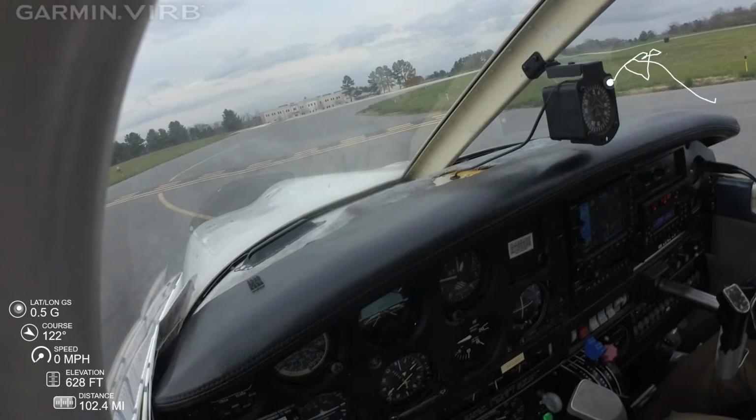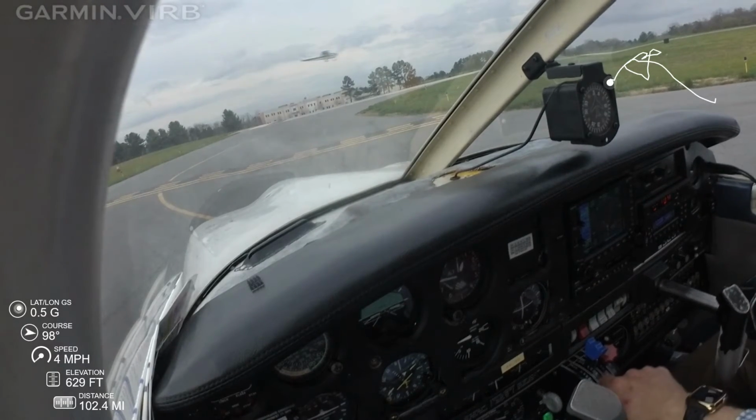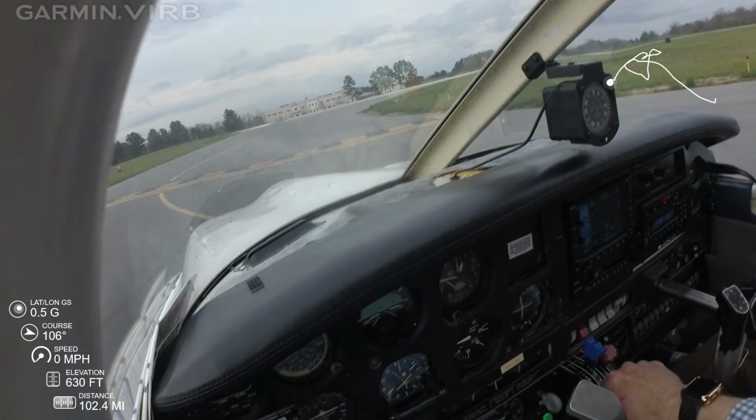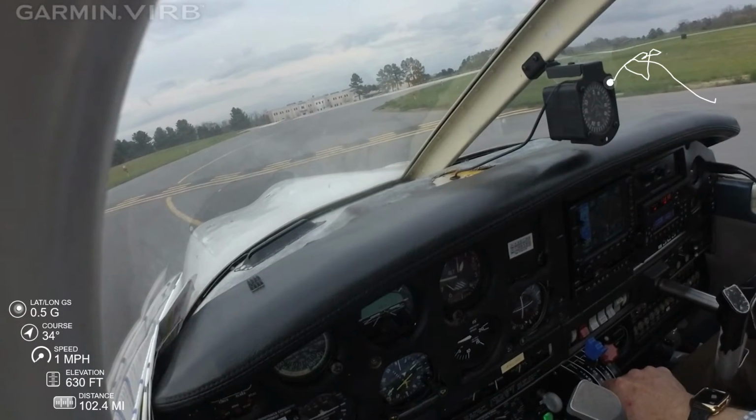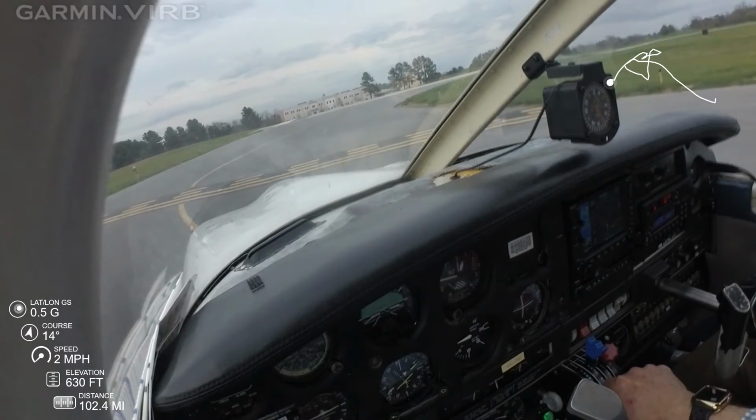Winchester traffic, Scott 1 Tango Hotel, entering the pattern at 45 for the downwind on 14 Winchester. We do a power off 180? Yes, we can do a power off 180 after this takeoff. And let's just wait till he takes back off before we take the runway. I will.